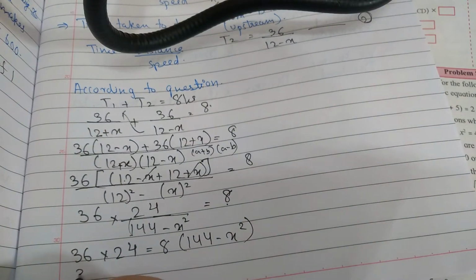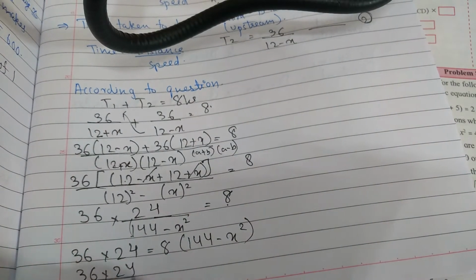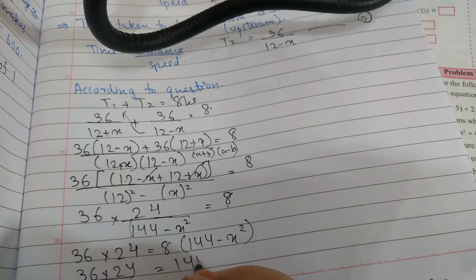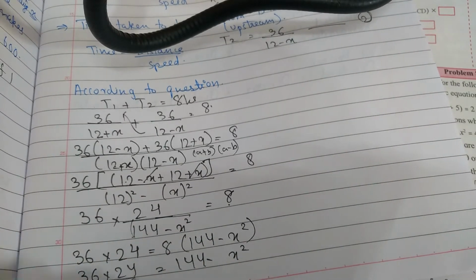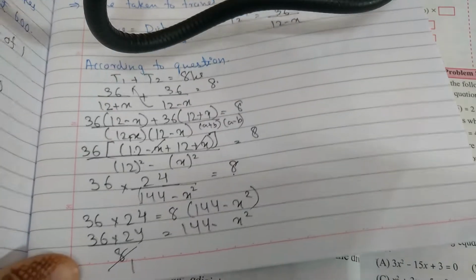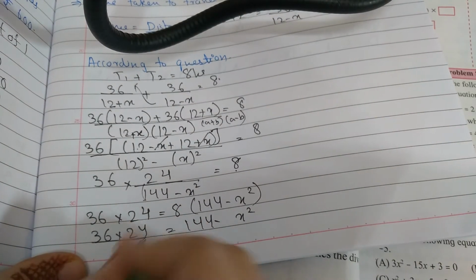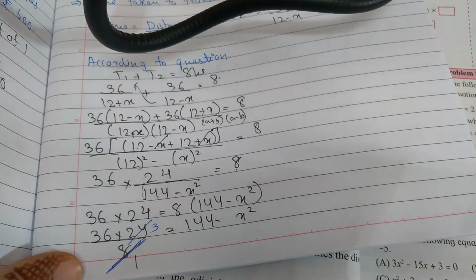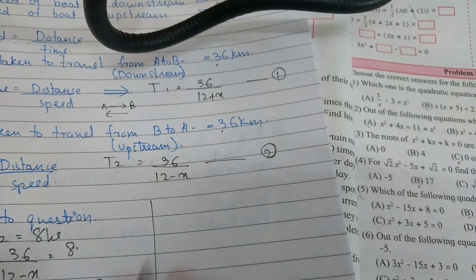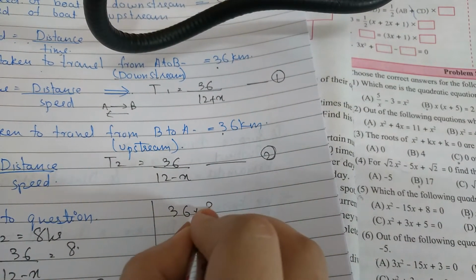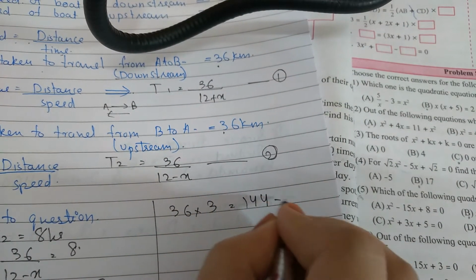So 36 multiply by 24 divided by 8 is equal to 144 minus x square. Now 8 ones are 8, we can cancel here. 8 threes are 24. So 36 multiplied by 3 is equal to 144 minus x square.